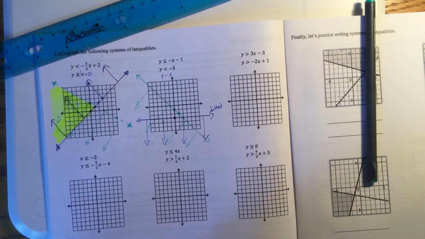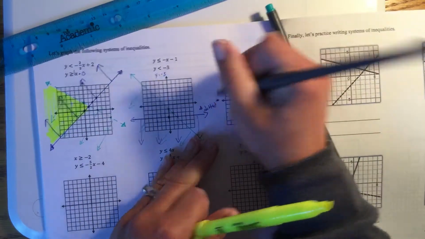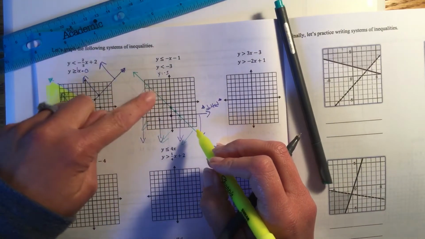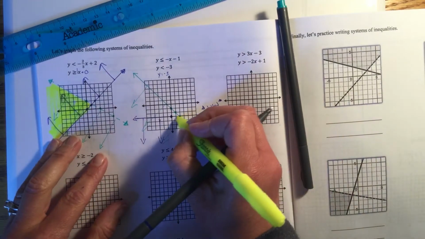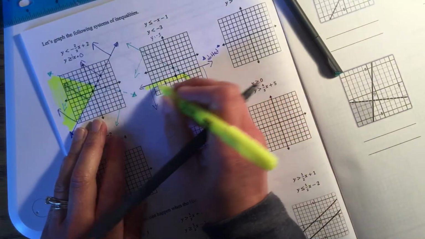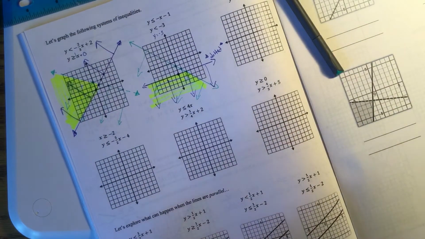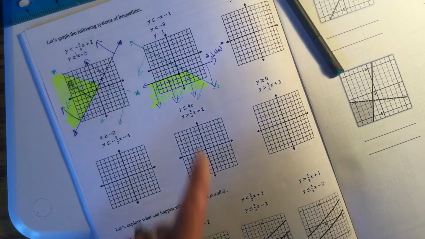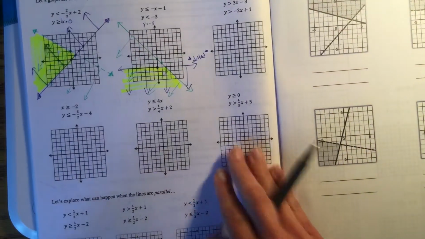So what region does it share? It looks like, obviously it doesn't share this region, nothing up here, not this little region, but it shares this. You can see where my edges are. Now if you were doing this in pencil, you could just shade that area in pencil, but you do need to make sure that I can tell which one is the shaded region.